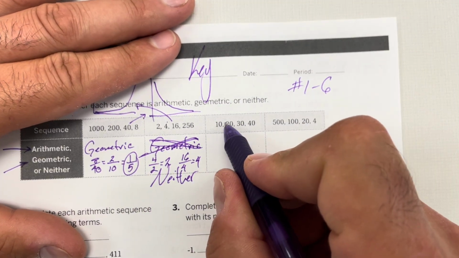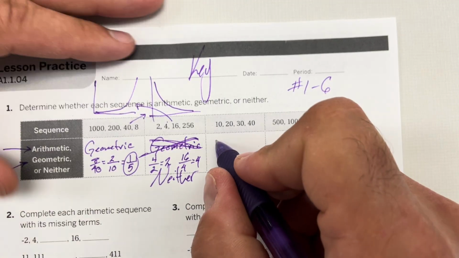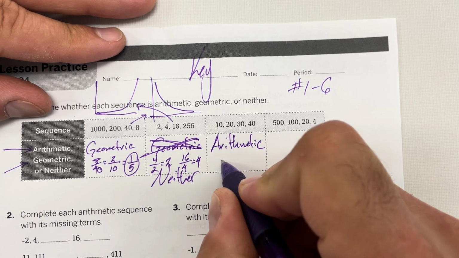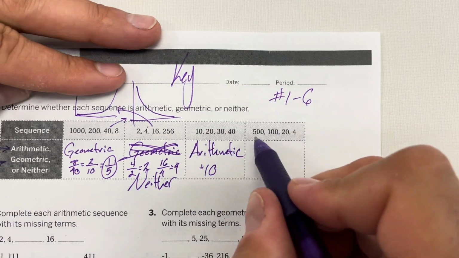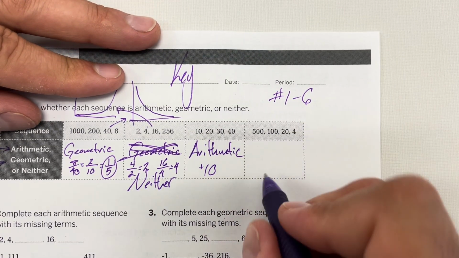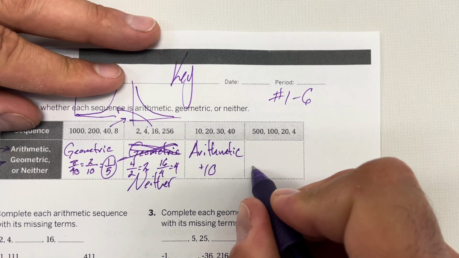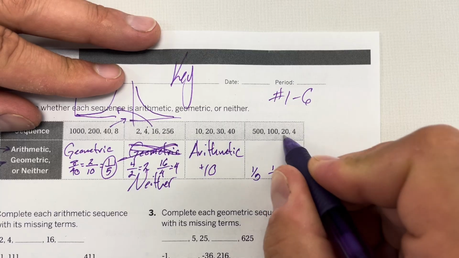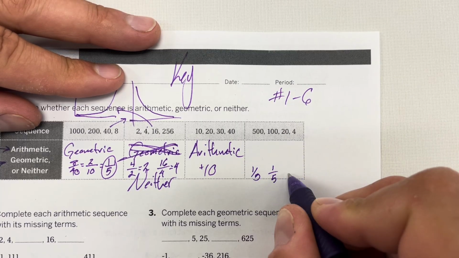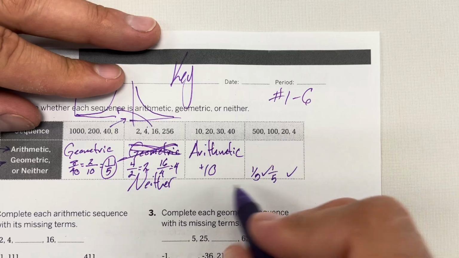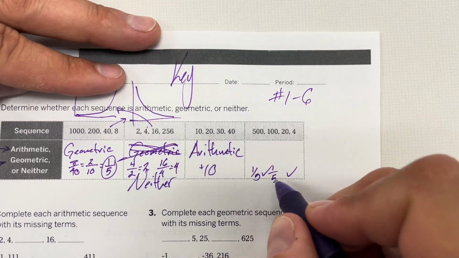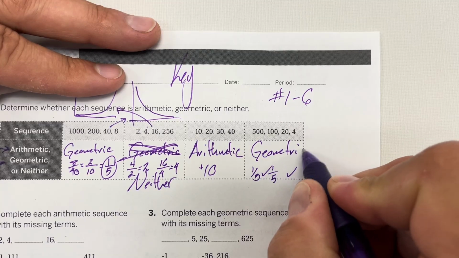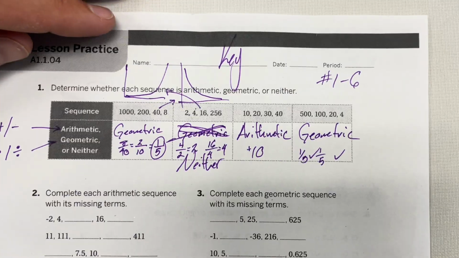All right, let's see. This one looks like it's adding 10, 10, 10. Yes, this one is arithmetic with a constant difference of adding 10. And this one, let's look at this. 100 over 500 would be 1/5. 20 over 100 would also be 1/5, and 4 over 20 would also reduce down to 1/5. Boom, boom, boom. That is a constant ratio. This one is geometric. I actually like how that one got me. You get to kind of see that.